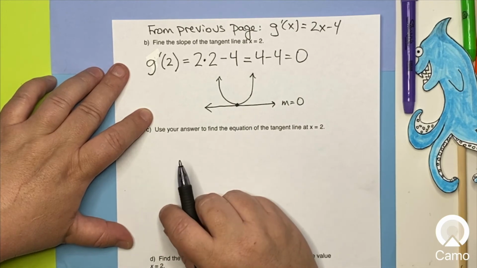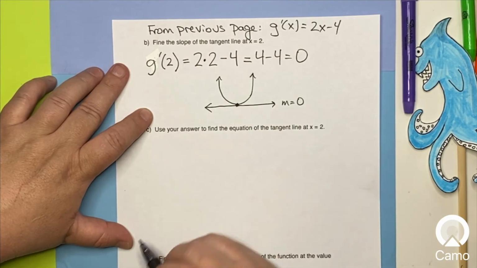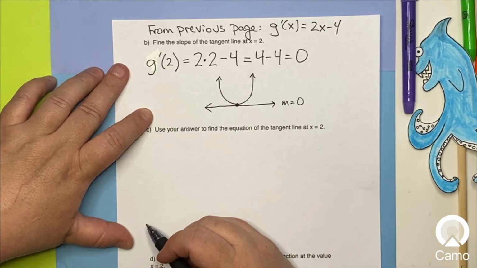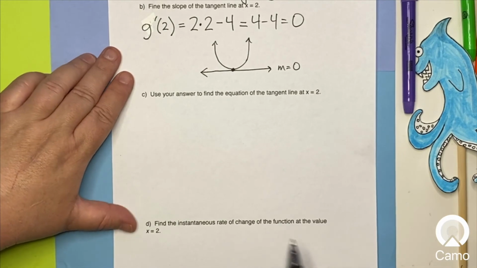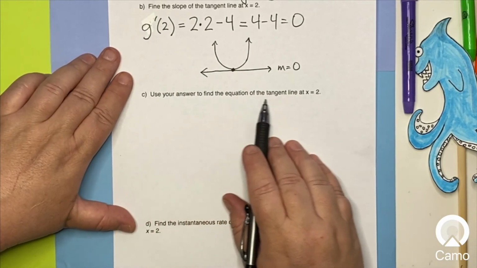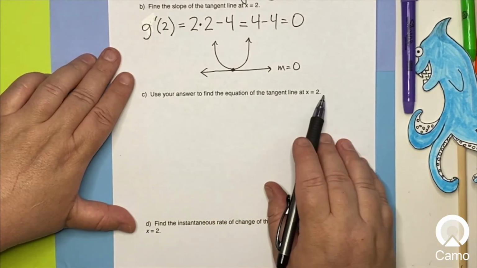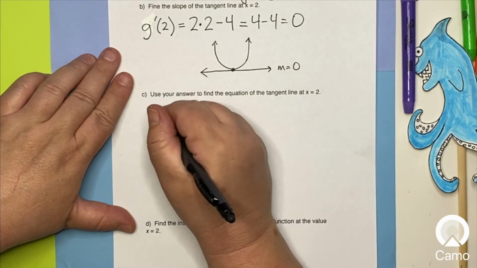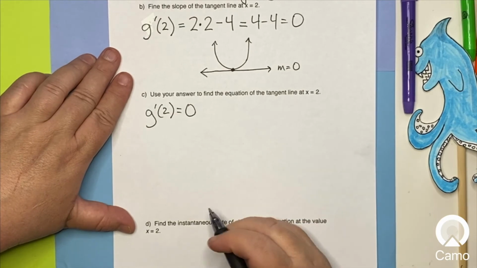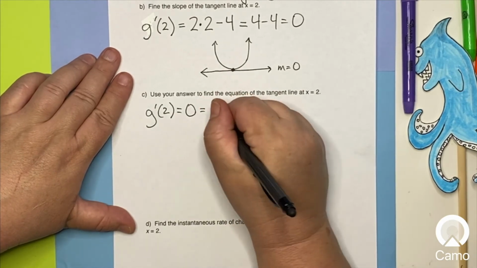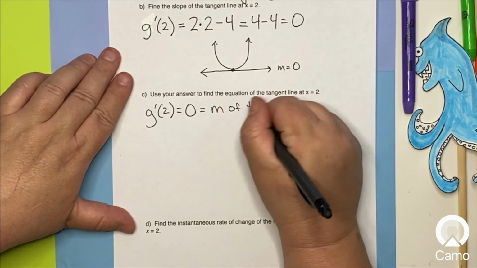So this is an interesting new technique we have, because now we have a way of finding the points where, like you have, in this case, a minimum. This is going to be useful. Okay, part C. Use your answer to find the equation of the tangent line at x equals 2. So we know the derivative at 2 is 0. So that's equal to the slope of the tangent.